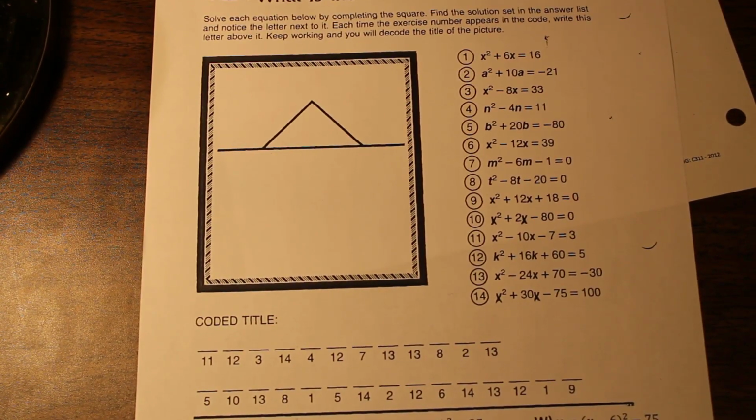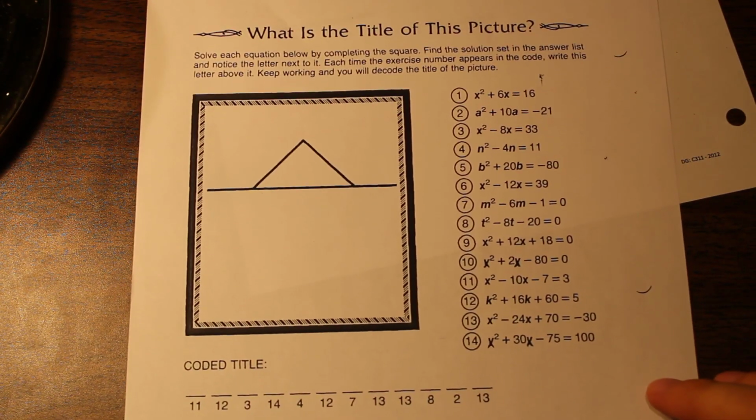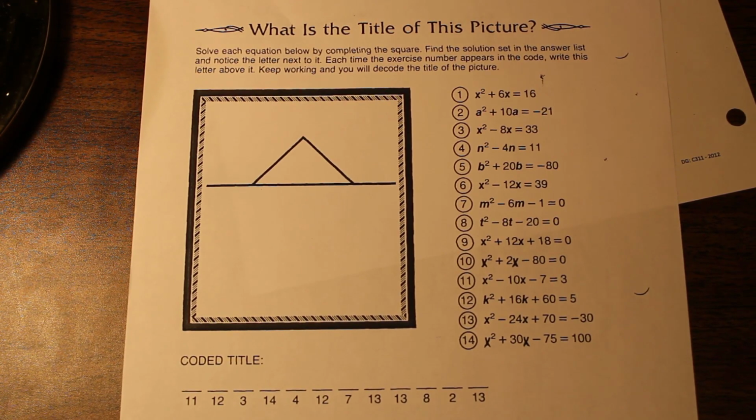Oops. I hope I fit everything onto the page. I was kind of moving around a little bit.